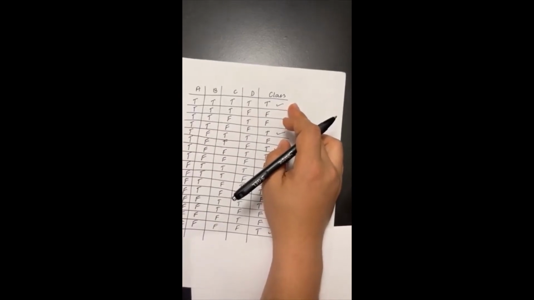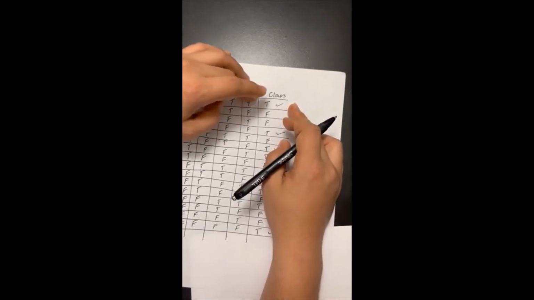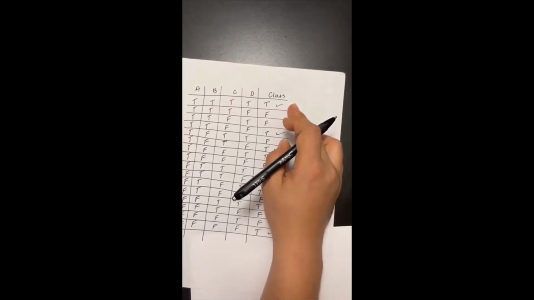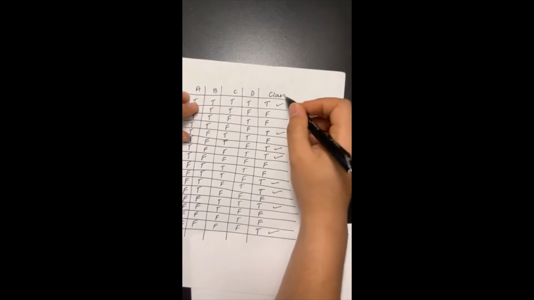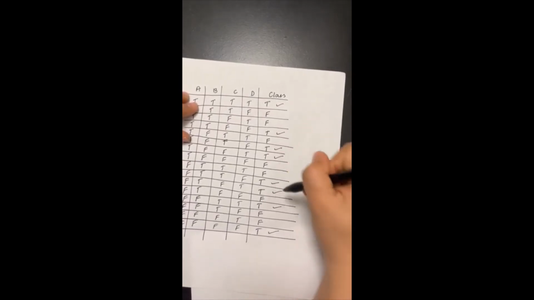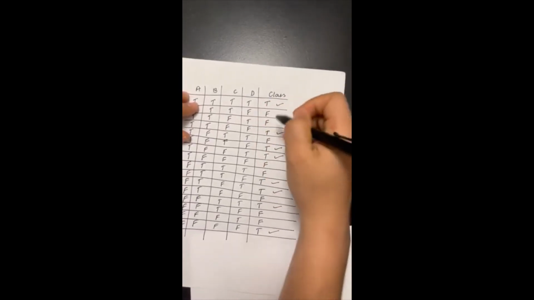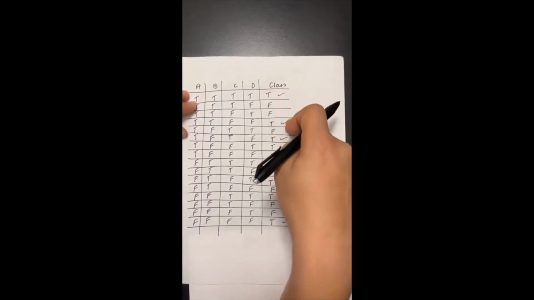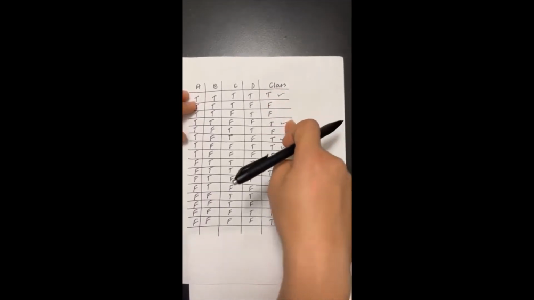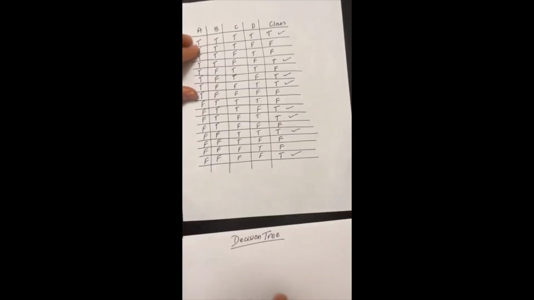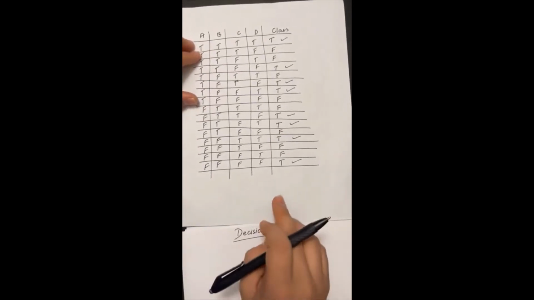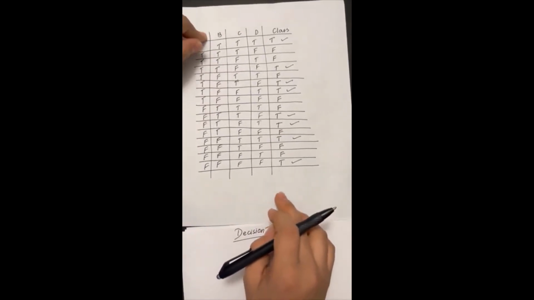For the class, I have to go through A, B, C, and D and their conditions. This class has 8 truths, 1 2 3 4 5 6 7 8. I have tick marked all those truths and 8 falses. With the help of the decision tree, we have to gain the output for the classes, which is either true or false. Now let's start making a decision tree, and let's consider A as my first attribute.